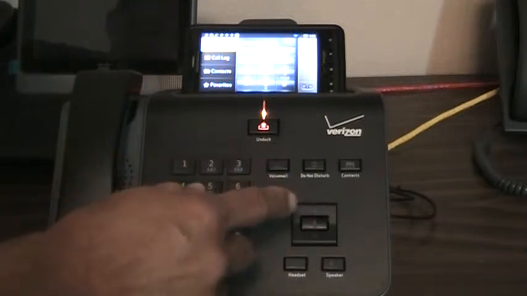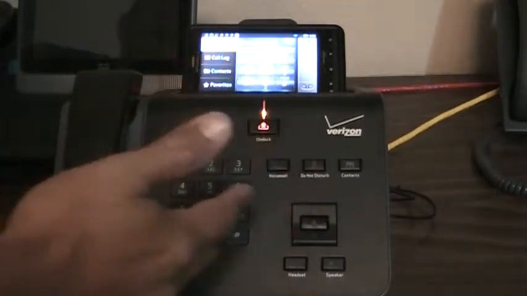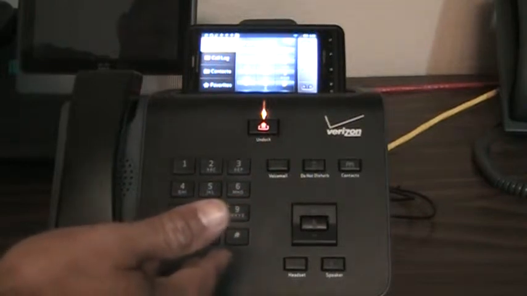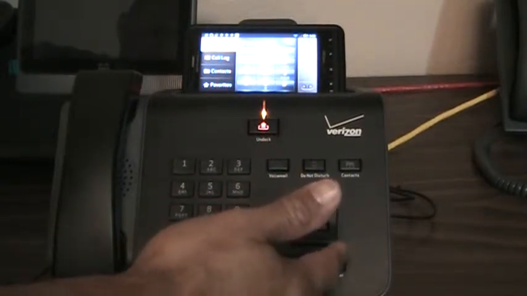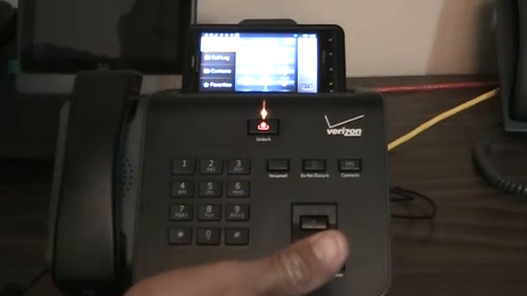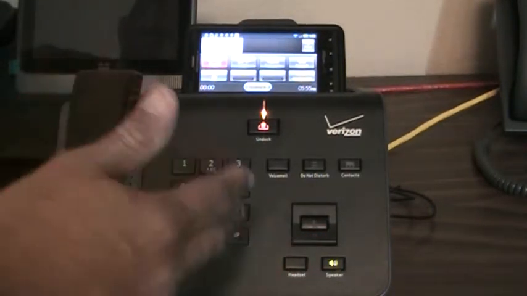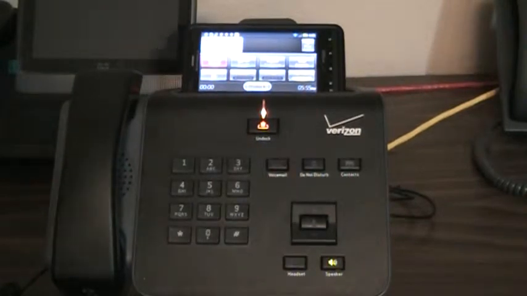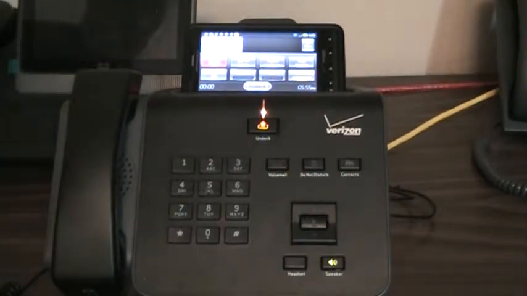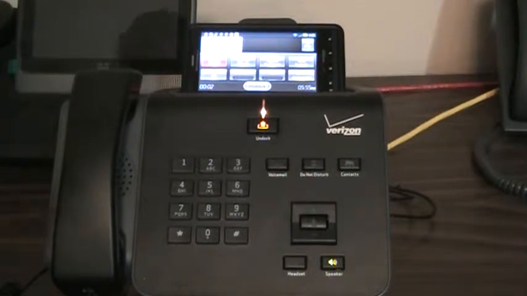Now, at this point, I'm kind of confused on what to do. I want to hit speaker. I can do that. Okay, that works. It took me a while, because it's just not intuitive. So I'll answer that phone off camera over here, and then now we're talking, and I can see. I'll give you a close up.